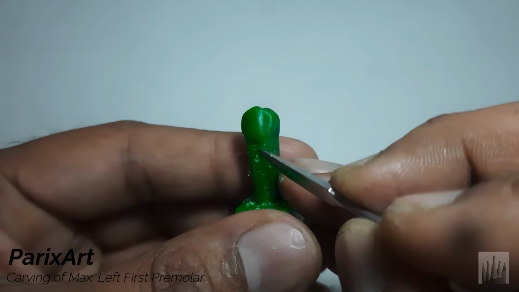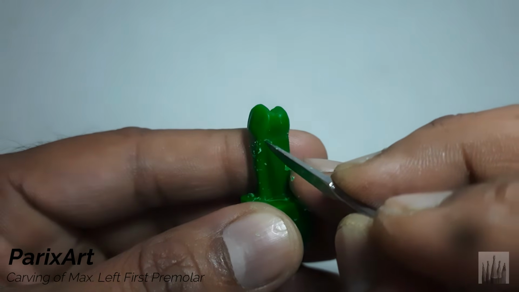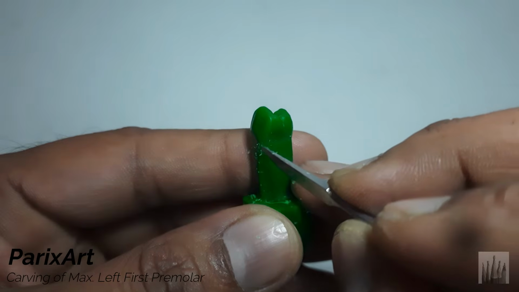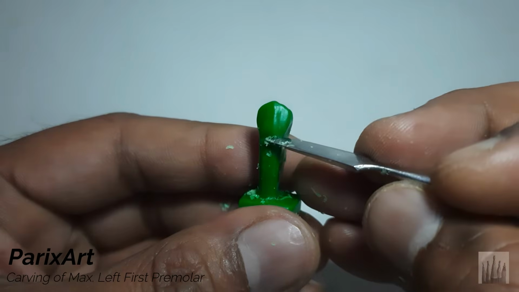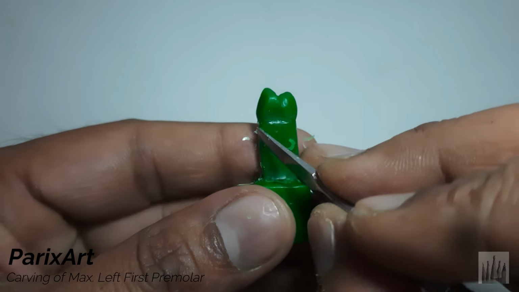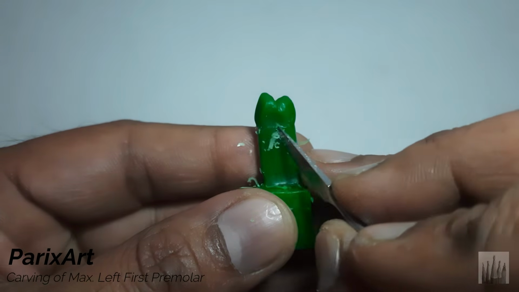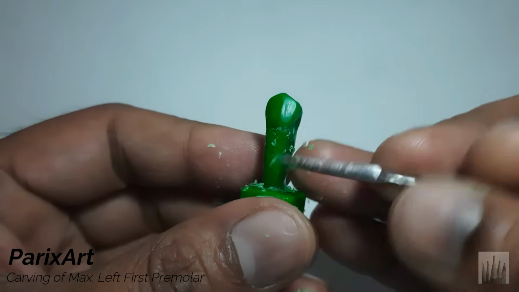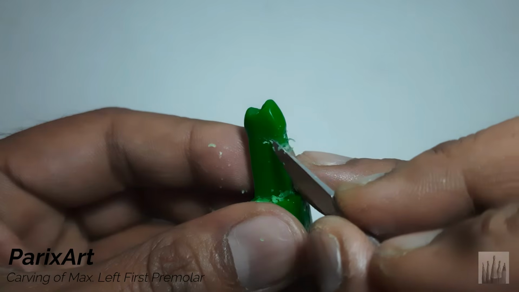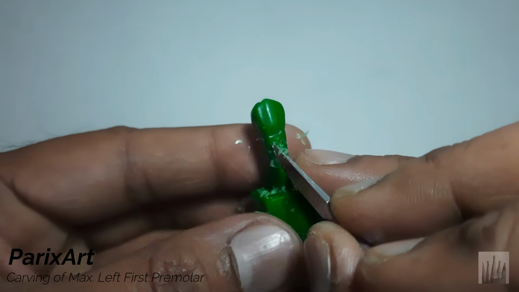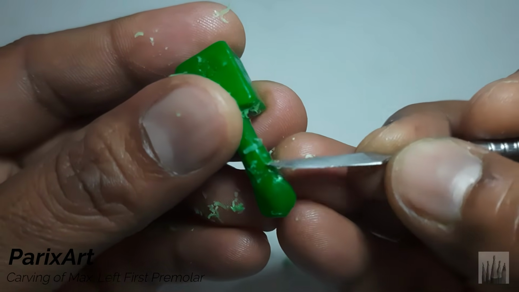Start raising it at the line angles and merging it with the proximal cervical lines. Keep rounding off the line angles on the crown and the root as well.